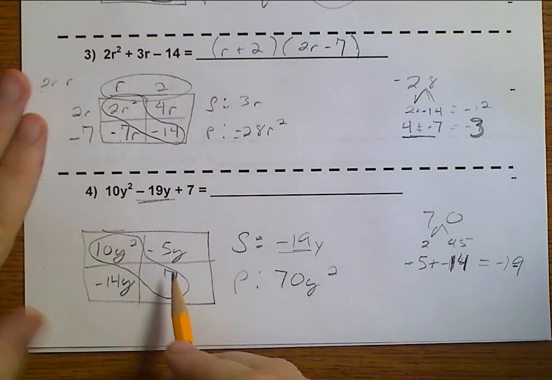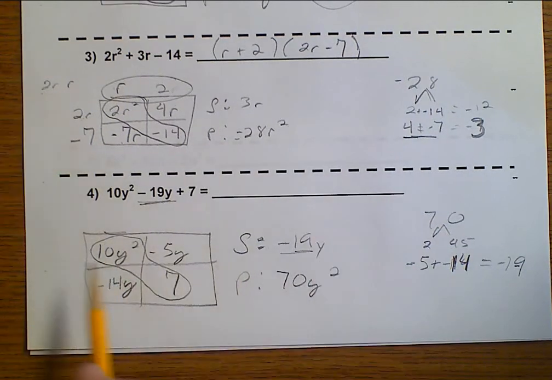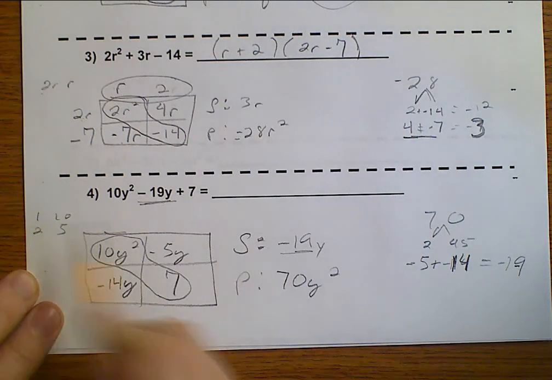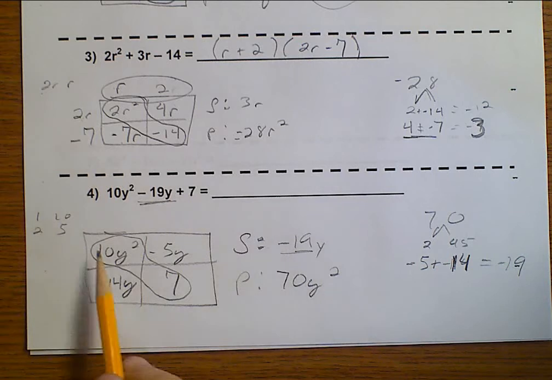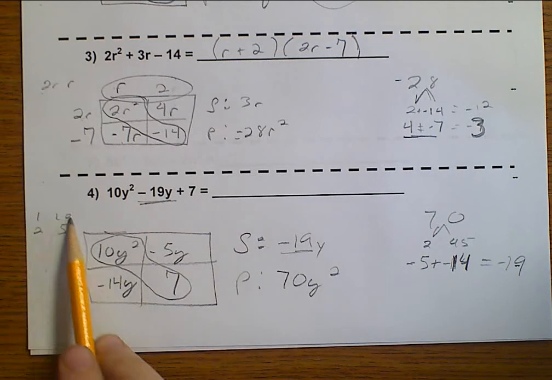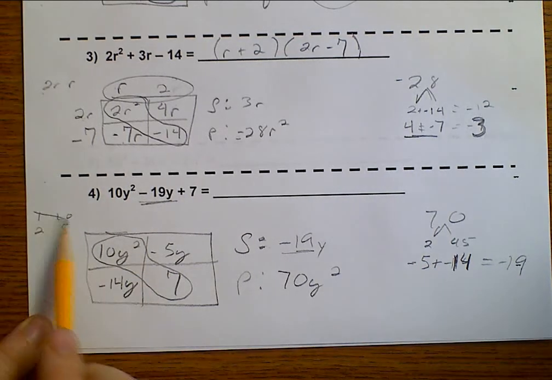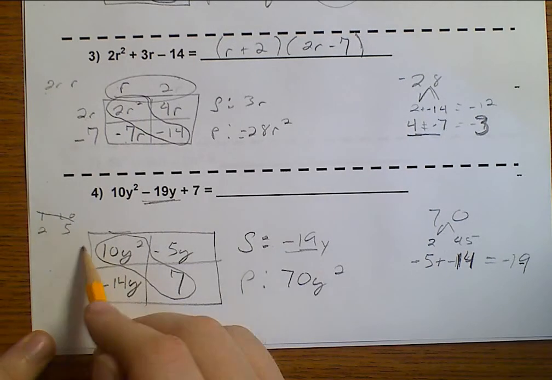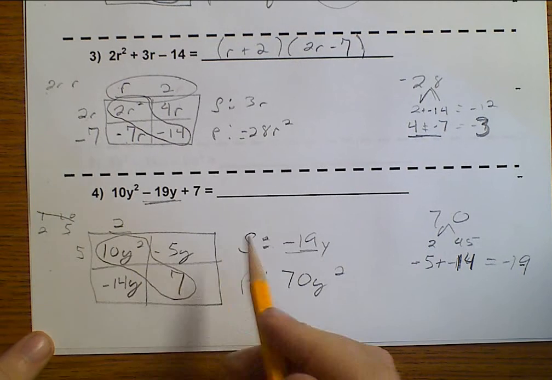And so I need to figure out how I'm getting 10y squared. Well, I can do 1 and 10, or 2 and 5. Well, 10 won't give me 14, and 10 also won't give me 5. So it can't be that. 5 does give me 5, and 2 does give me 14.